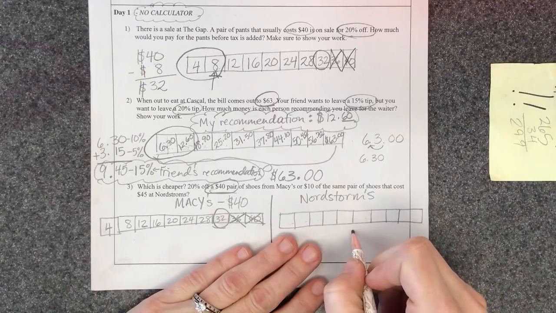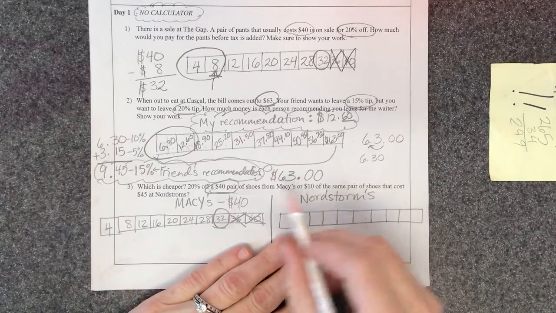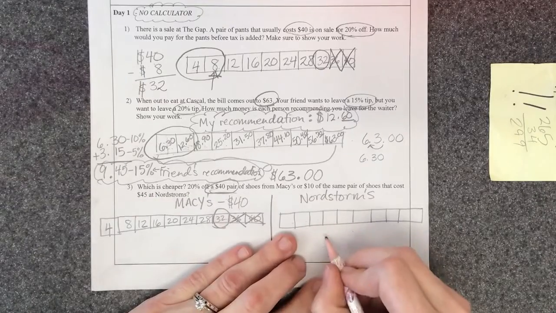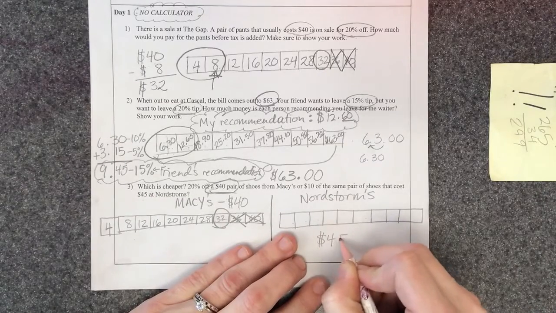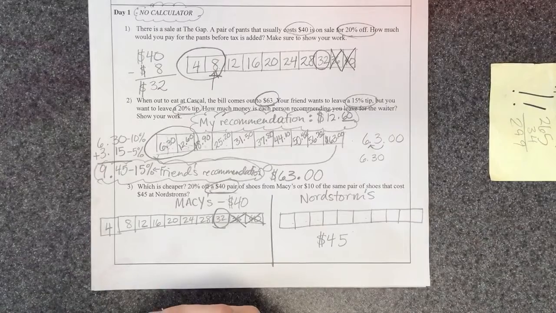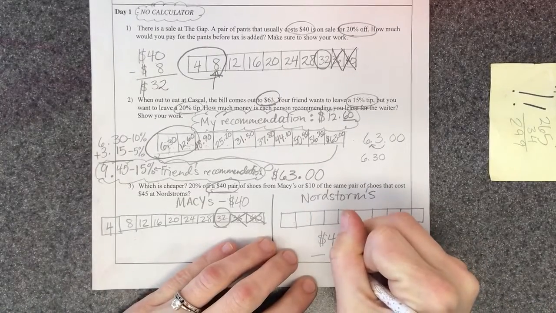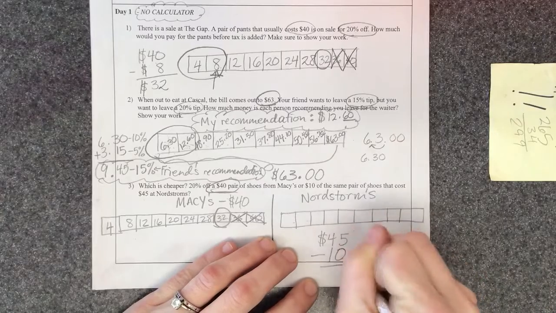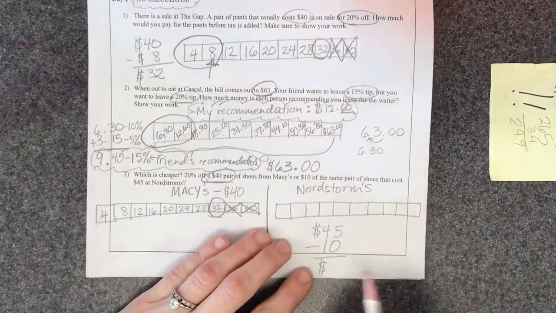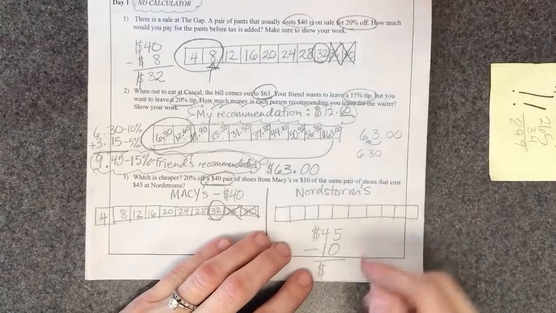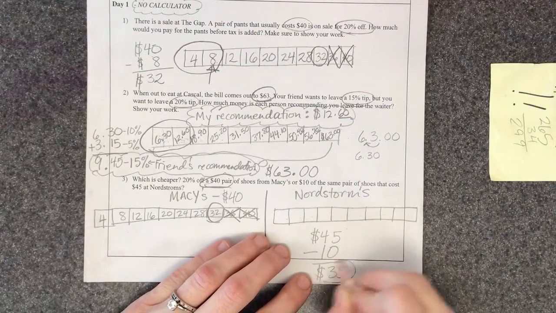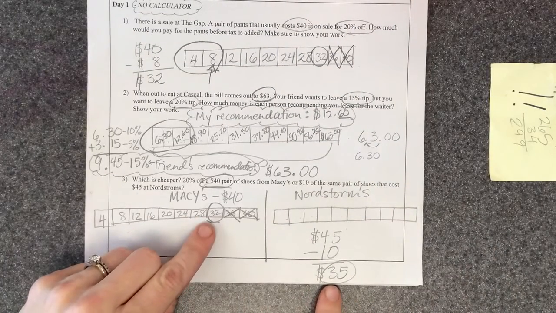It says $45 originally, with $10 off. So we actually don't have to do the boxes. We're just going to subtract. Okay? How much would it be at Nordstrom's? 35. All right. Well, this is a no-brainer. Which would you rather pay? Macy's. Yeah.